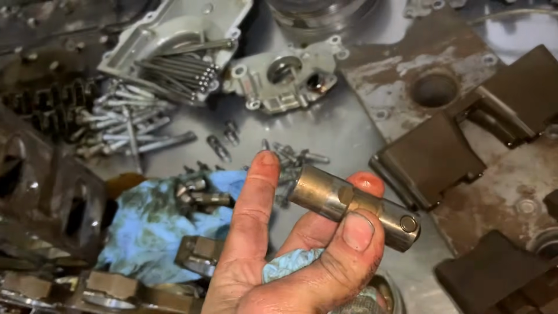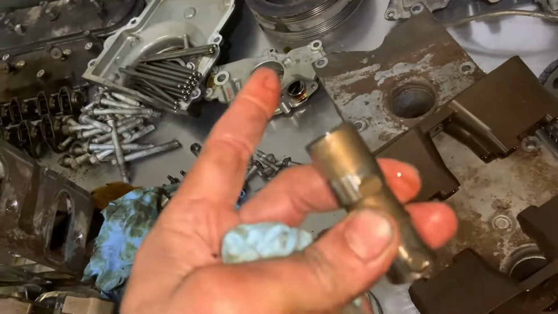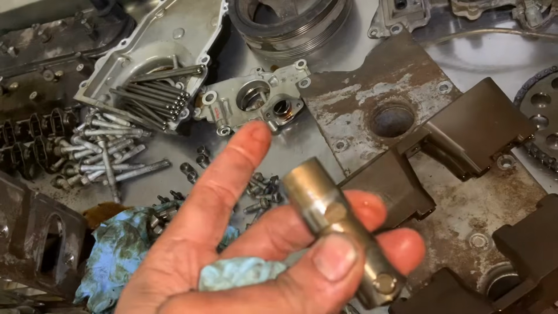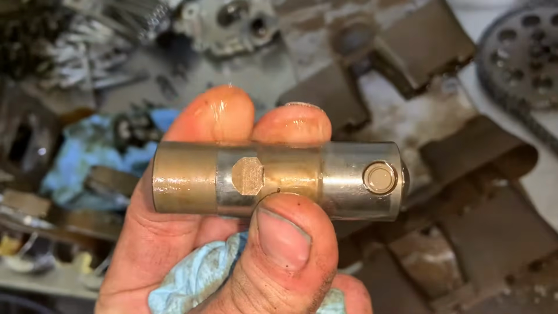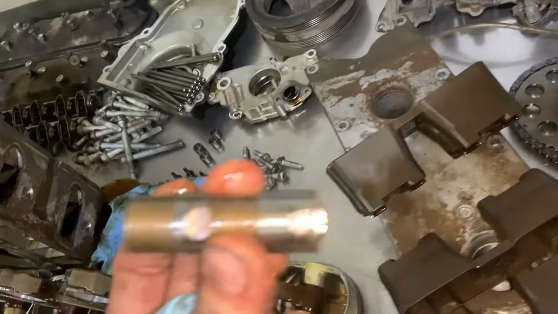What happens with the O-ring is even when you get your prime back and it's pumping oil, it's still sucking a little bit of air. Well, what does that mean? That air goes into the system. Now you have aerated oil, which no one wants. You want no air in your oil is all I'm trying to say, okay?